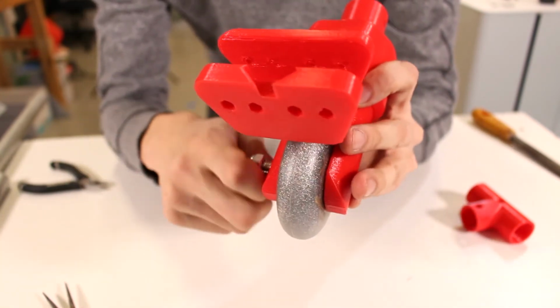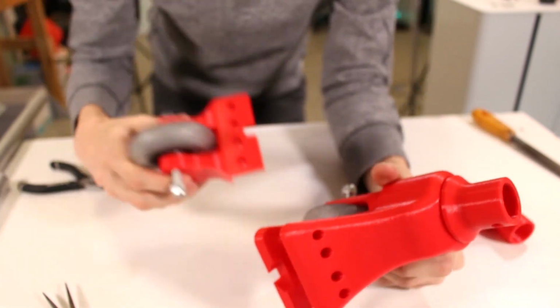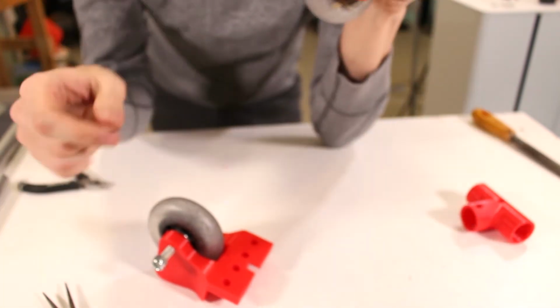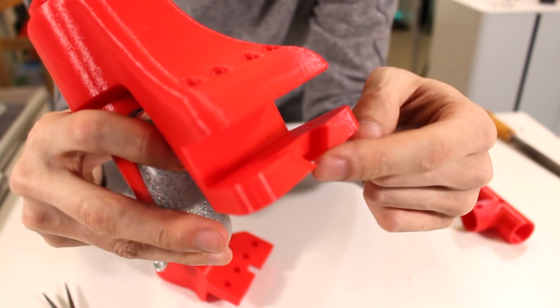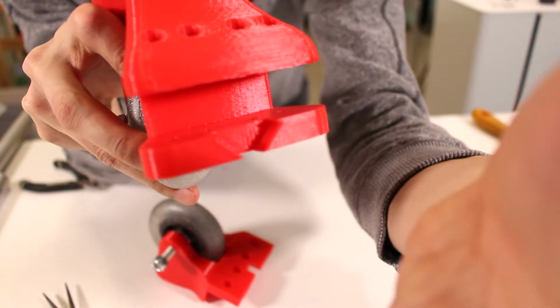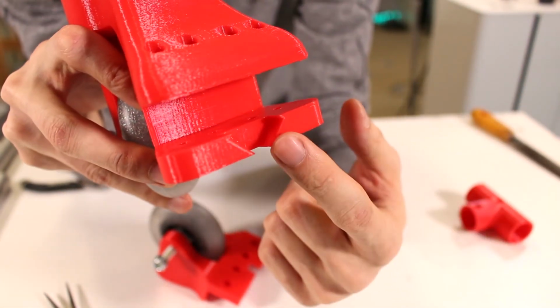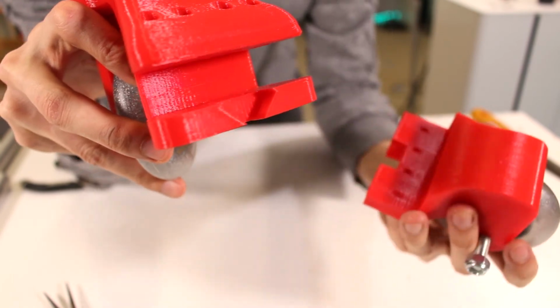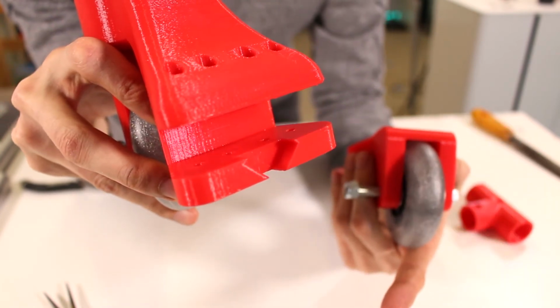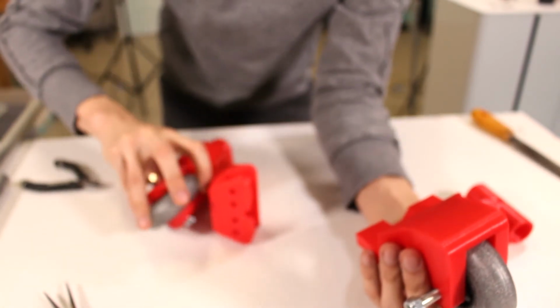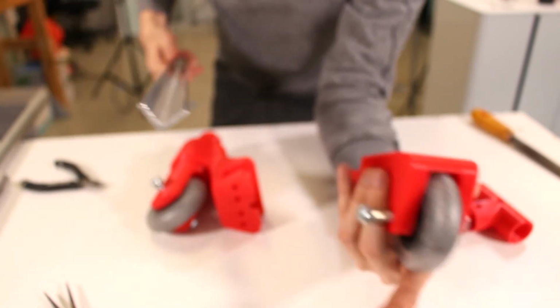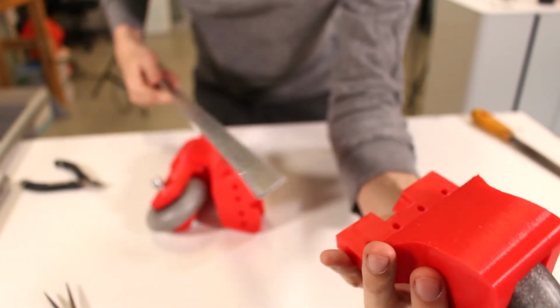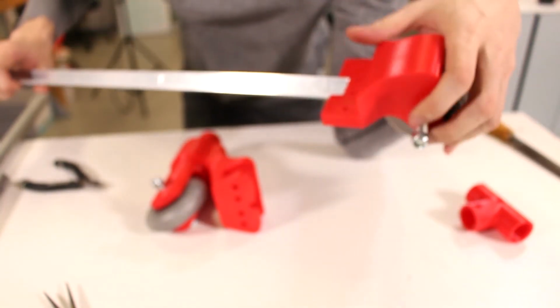So this is pretty assembled. The back wheel is here. If you look closely, see that? There's a little feature there. I'm gonna try and catch it in the light. That is for a V channel that will go under the decking made of aluminum. This guy. And it slots down on the bottom like so.